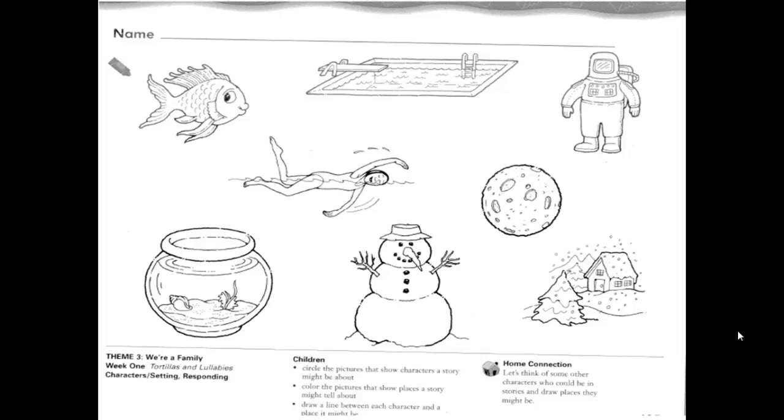So here is your assignment for today. It is practice book page 105. On this practice book page, you need to circle the picture that shows characters a story might be about. So, could a story be about a fish? Yeah, a story could be about a fish. Could a story be about a pool? Could a pool do anything in a story? No, the pool couldn't do anything in the story. So that's not going to be that. So you're going to need to circle the fish and any other things. It could be characters in a story.